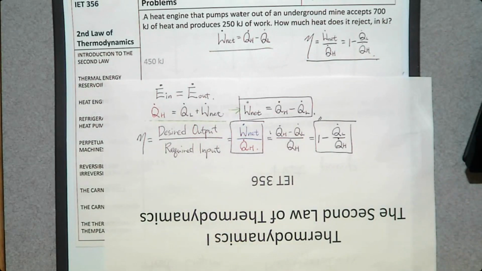Which one? This one? Greek letter eta. Eta or something. I don't know. I'm not from Greece. Anybody from Greece? I heard that it's eta or something, right? No? Nobody from Greece? Okay. Ask ChatGPT. You can just say efficiency. That's the name in English.